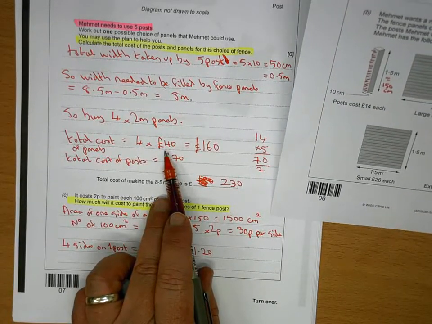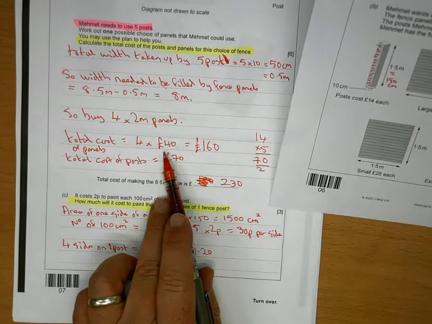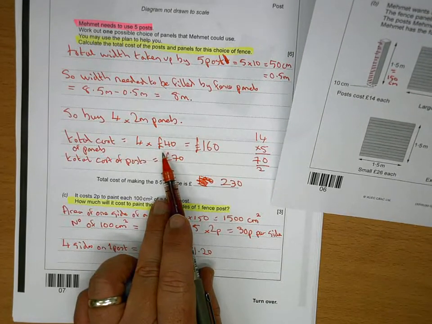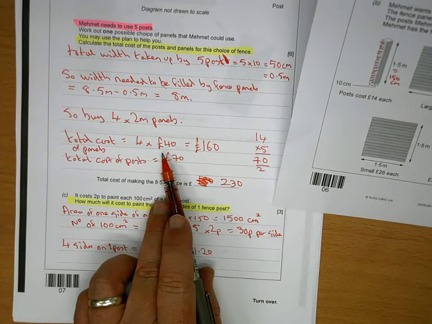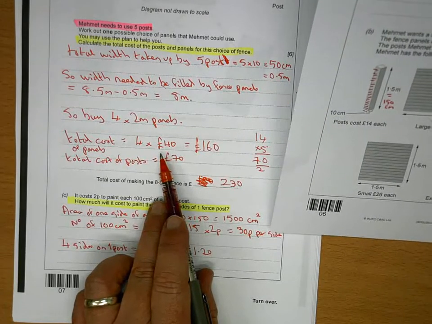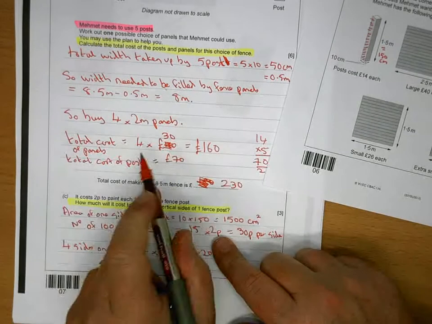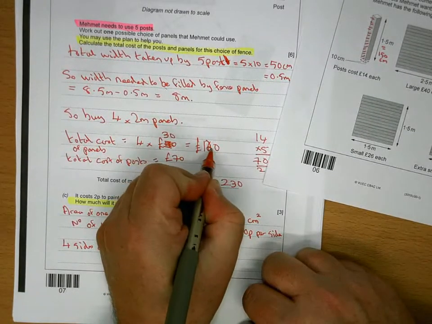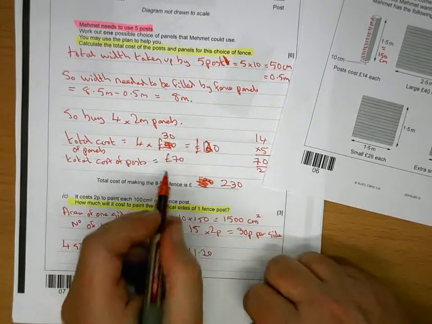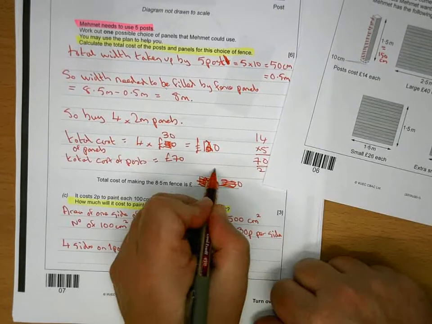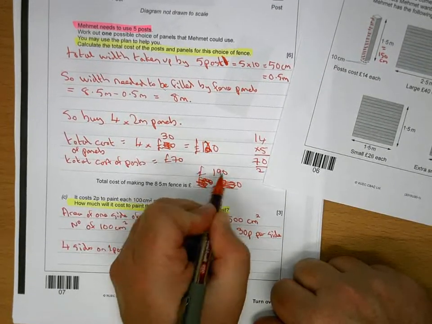Oh, okay. Yes, so it should be £30. So it should be £30, which makes that £120, and then 120 and 70 is 190, and I get there in the end.